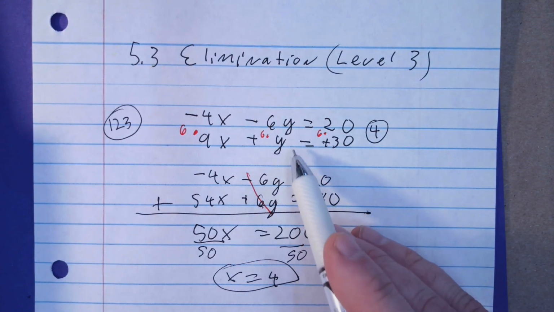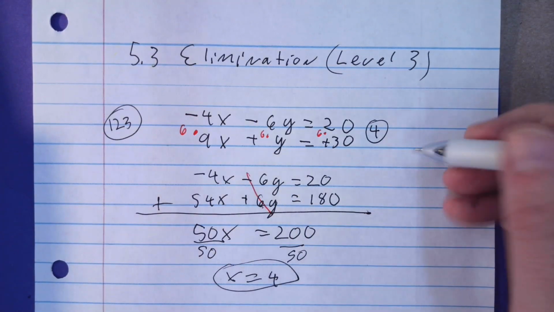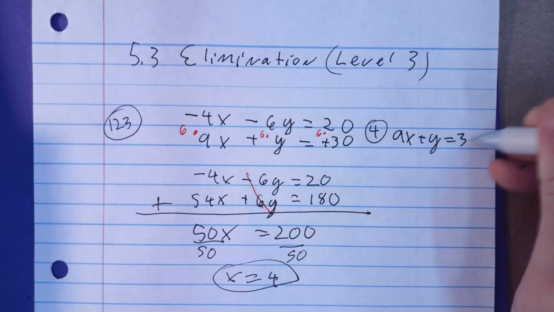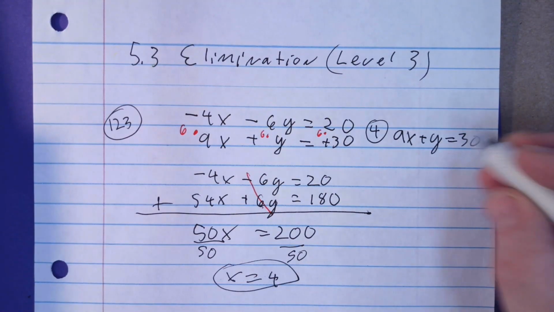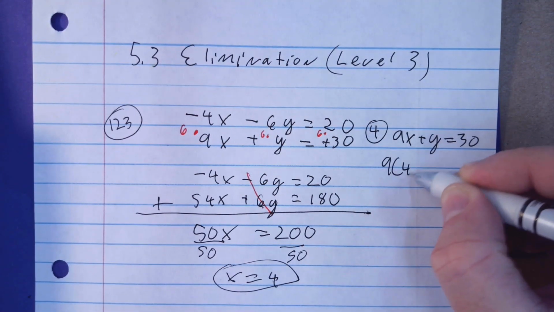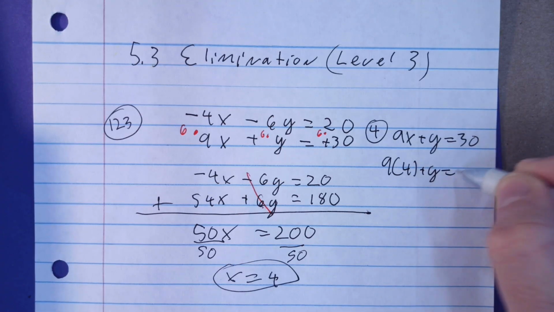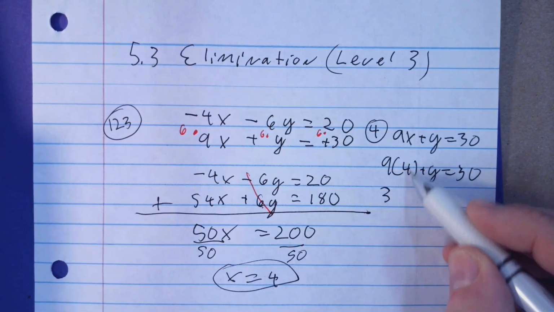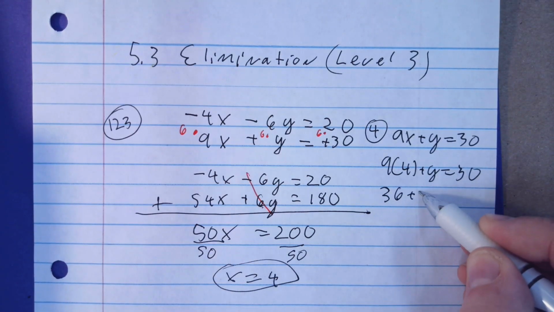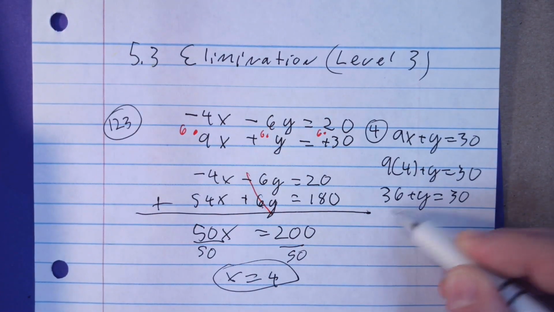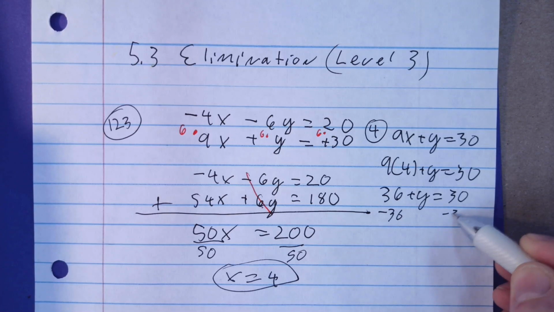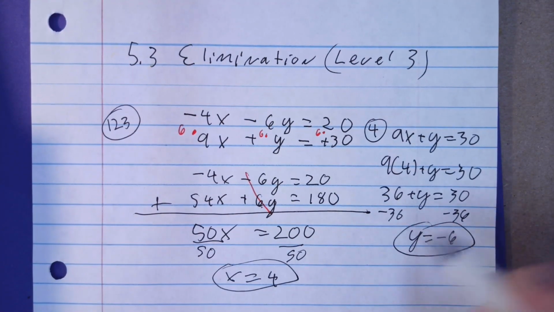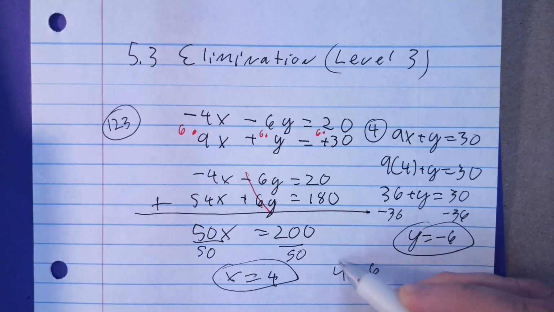Okay, the original line looks like it's going to be pretty easy. So I'm going to pick 9x plus y equals 30 because all I have to do is this. 4 plus y equals 30. That would be what? 36 plus y equals 30. Subtract 36, subtract 36. Y equals negative 6. 4 comma negative 6 is my answer.